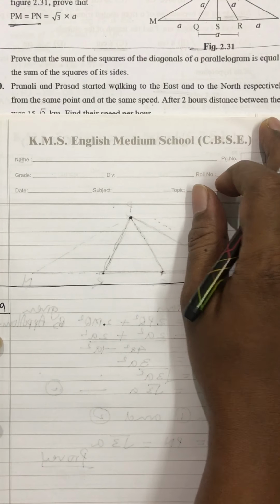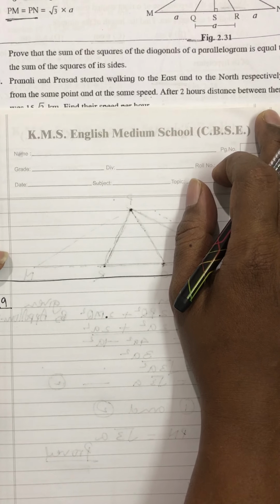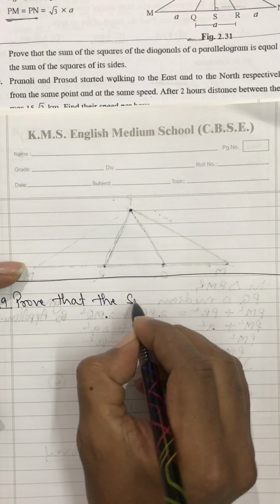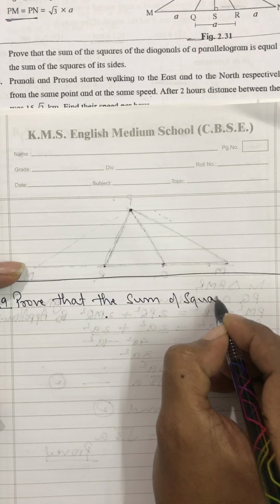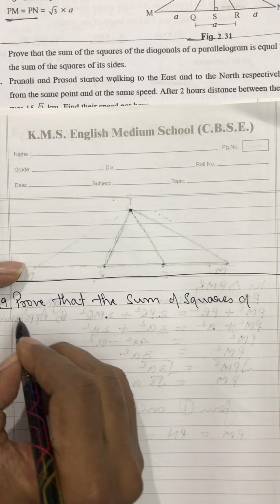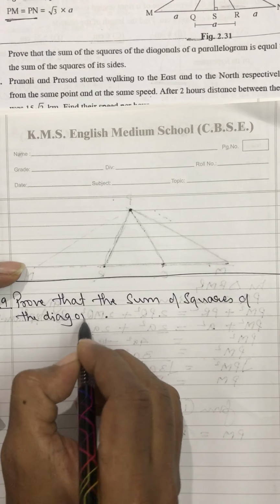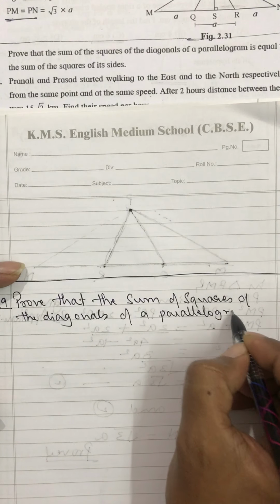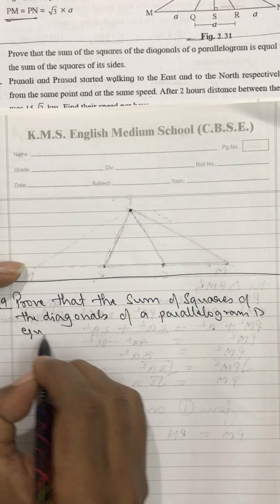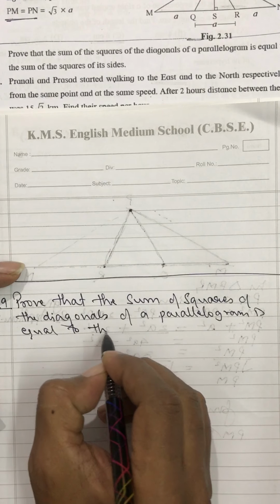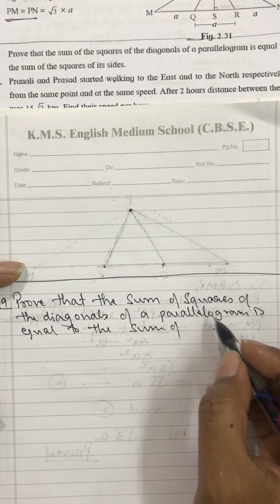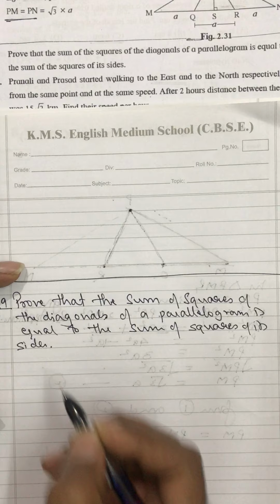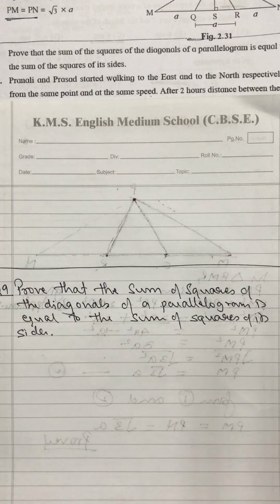The question tells us: prove that the sum of the squares of the diagonals of a parallelogram is equal to the sum of the squares of its sides.